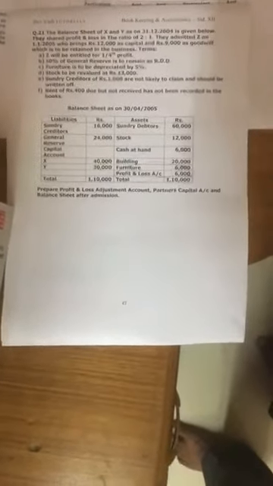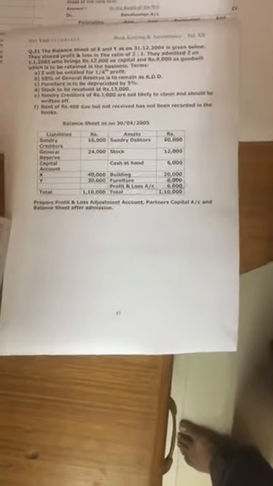The solution I am not giving. I make students prepare the solution, and then I will tell them the answer so they can check it from their notebook. Now, when the profit and loss account is given on the asset side, it represents loss, so the journal entry will be old partners capital account debit to profit and loss account.